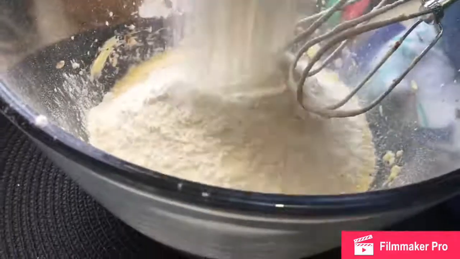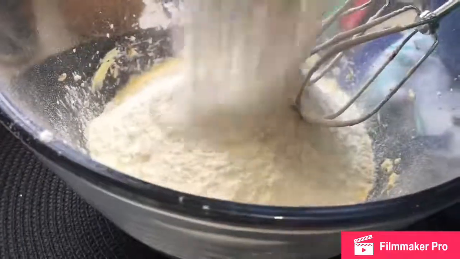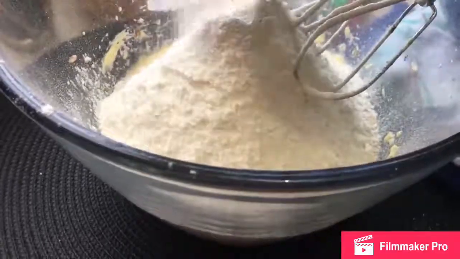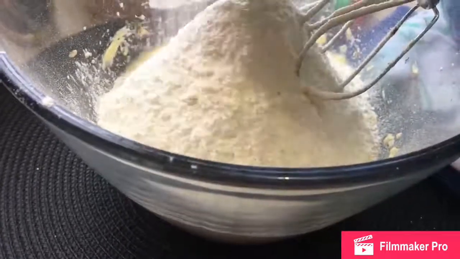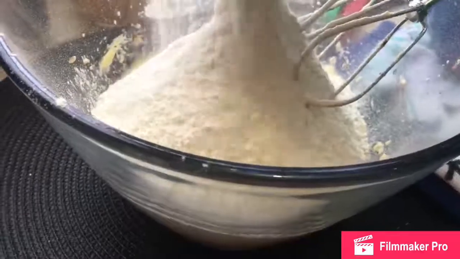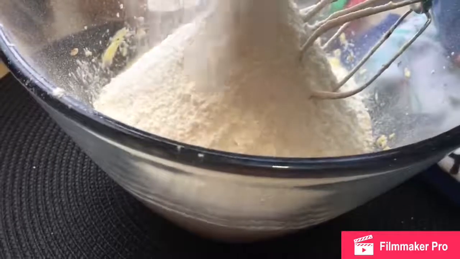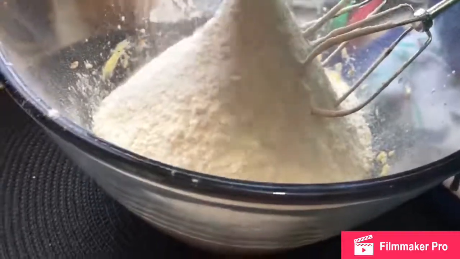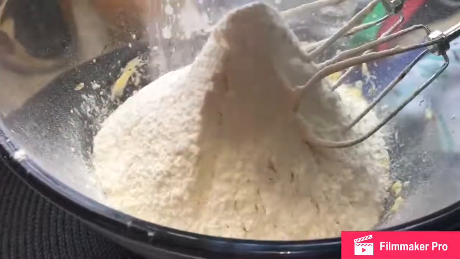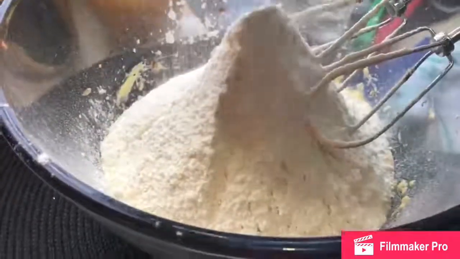Remember the measurements that I called out, right? Just for recap, it's 4 eggs, 8 ounces of softened butter, 3 cups of all-purpose flour, 3 teaspoons of baking powder, 1 cup of milk, about 3/4 cup of raisins, 1/2 cup of mixed fruit, and your other stuff is as you go.